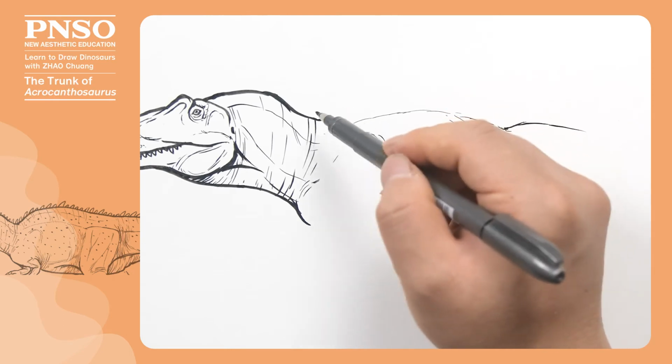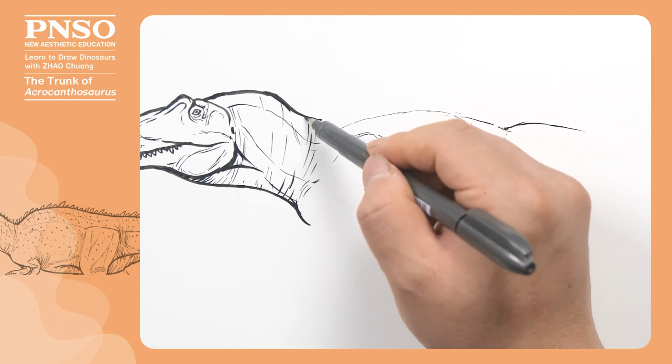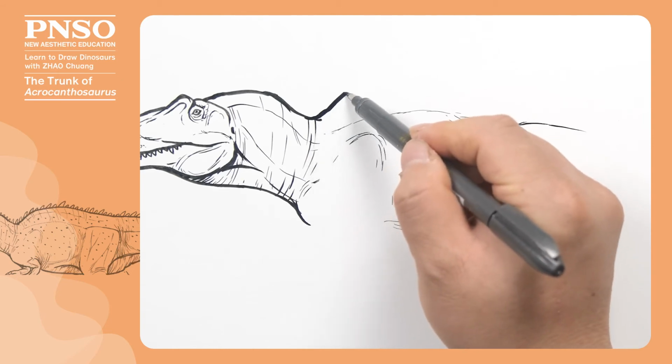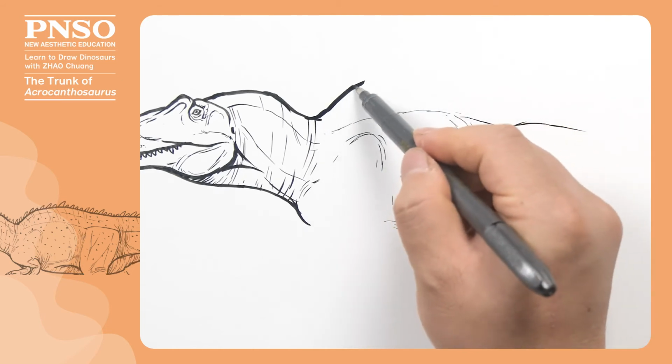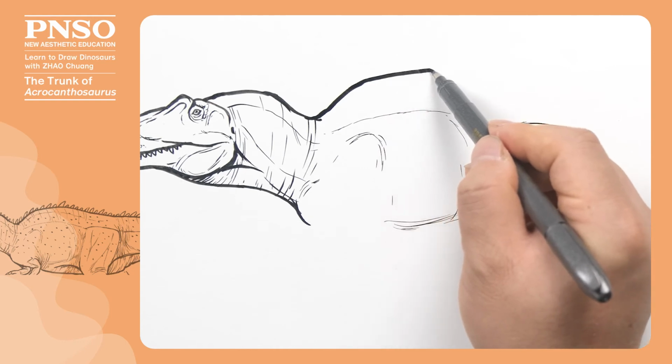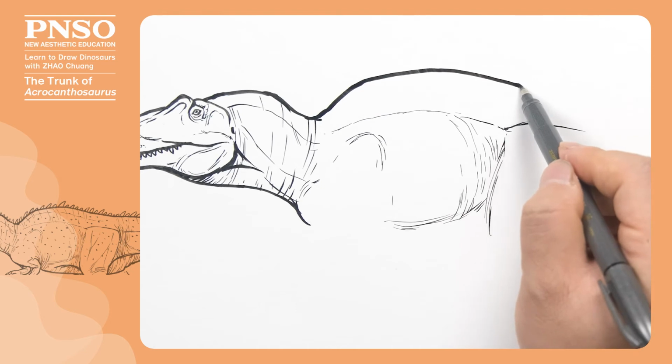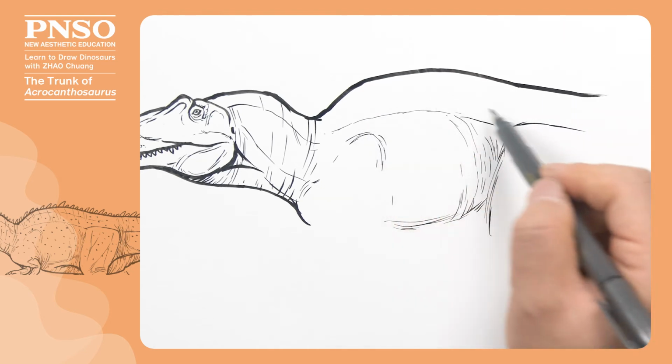Then let's draw the tall neural spines of Acrocanthosaurus, its most famous feature. Its neural spines were much taller than ordinary dinosaurs. Although they were not as tall as the back sail of Spinosaurus, they were still very tall.